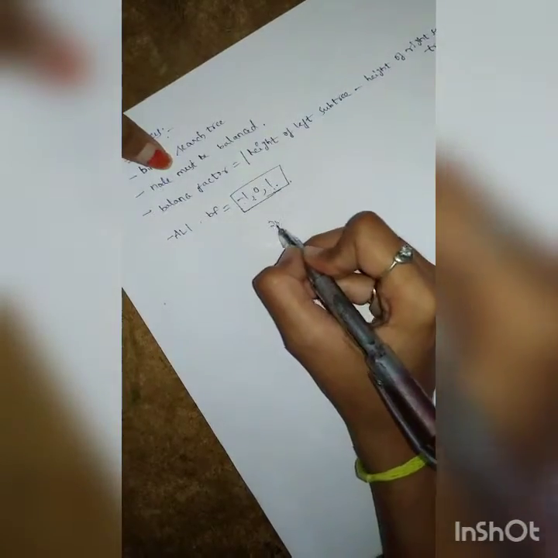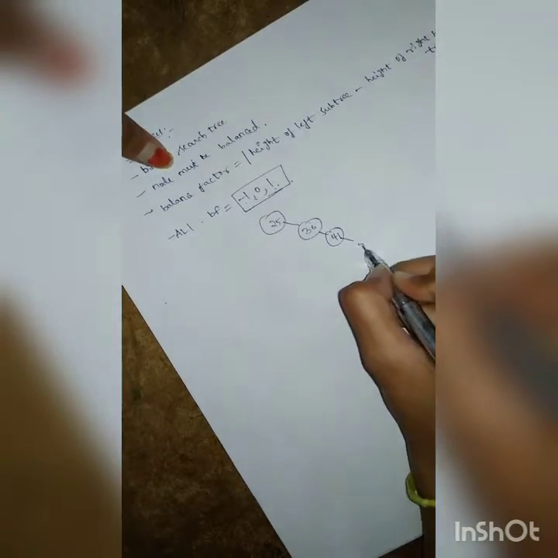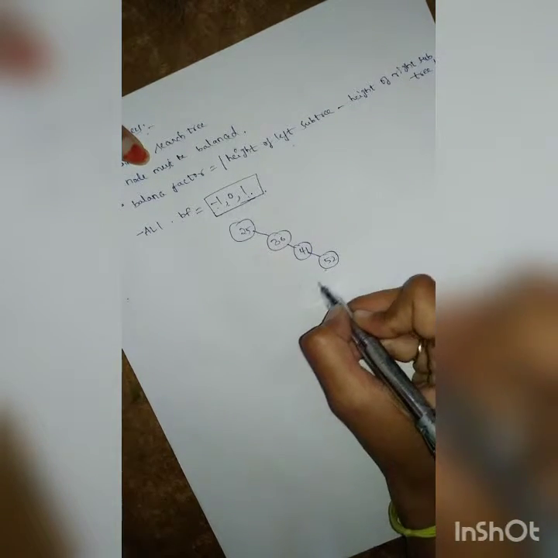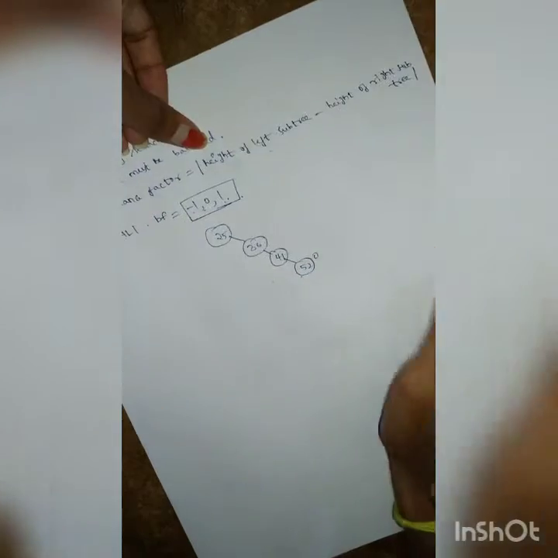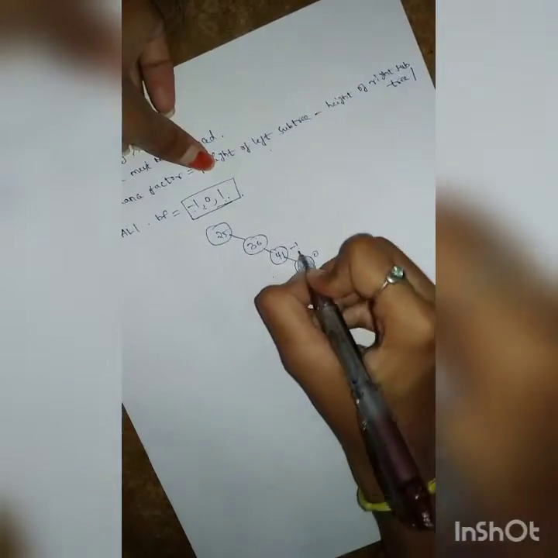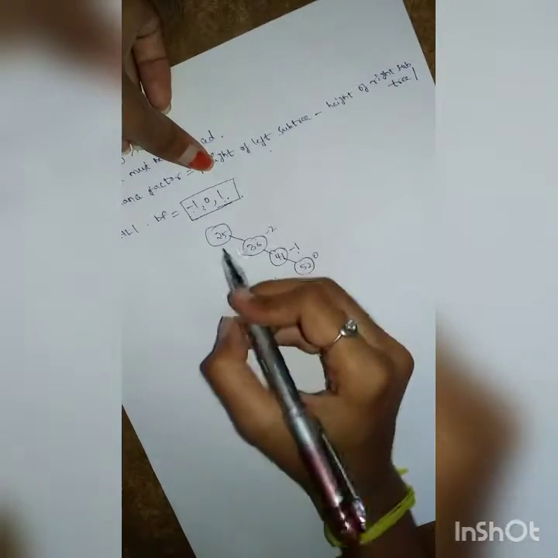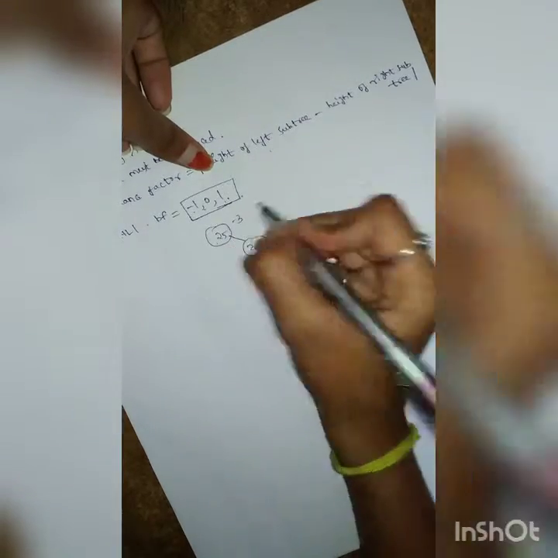So let's consider an example: 25, 36, 41, 52. How do we compute the balance factor for this tree? This node doesn't have a left child or a right child, so 0. This one doesn't have a left child, but it has a right child. Here we take height of left subtree minus right subtree. So 0 minus 1, so it is -1. It is balanced. And here it is 0 minus 2, so it is -2. Here 0 minus 3, so it is -3.